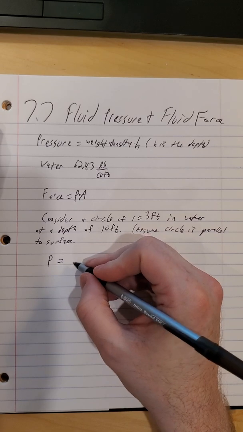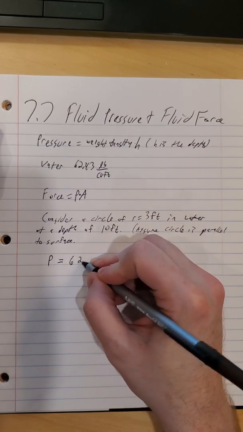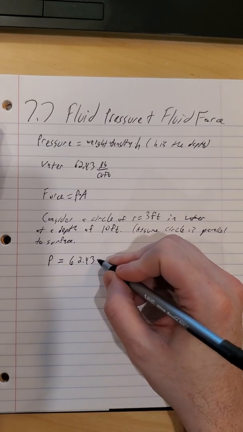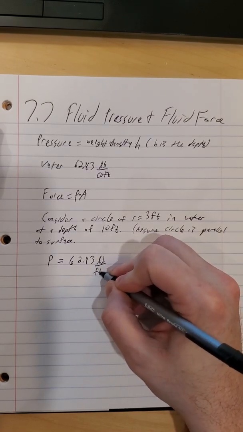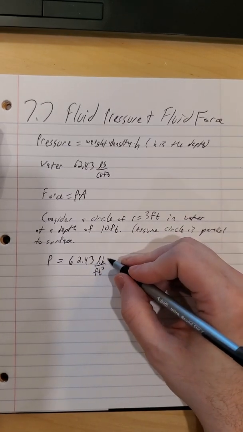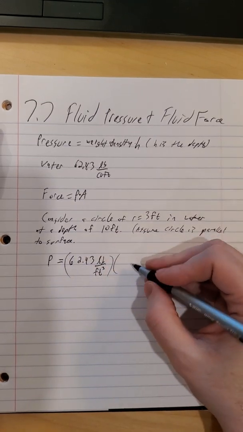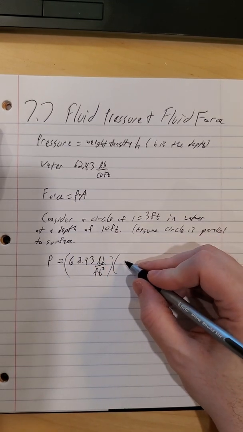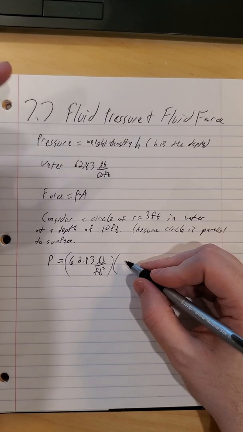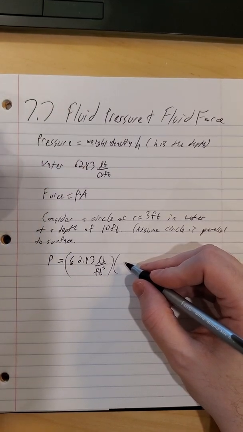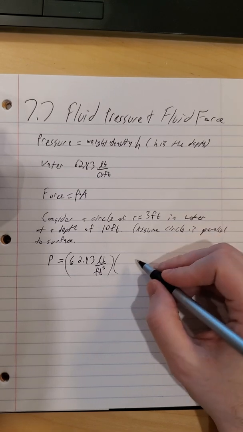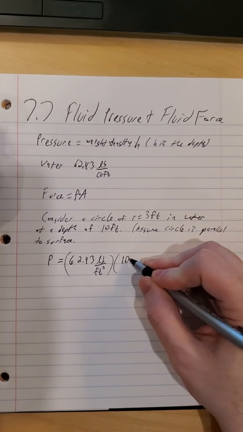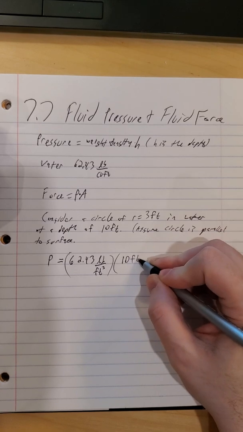So our pressure, the weight, 62.43 in pounds per cubic feet. So that's our weight involving the density. The depth, h, height is 10 in feet.